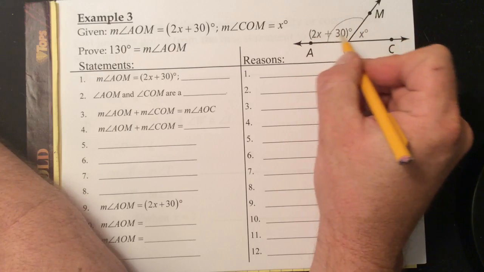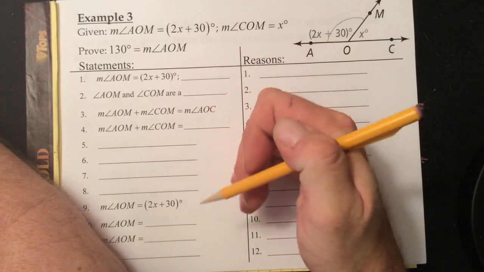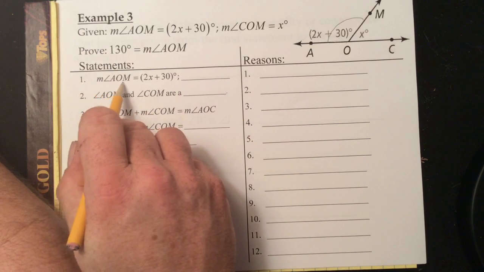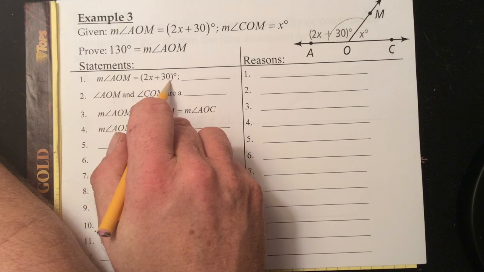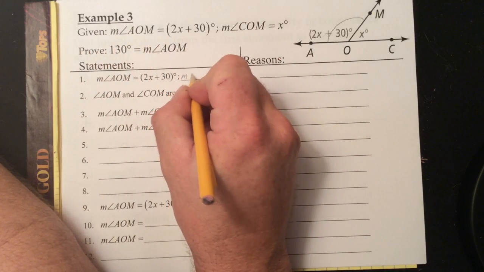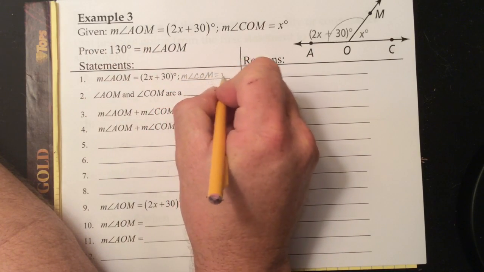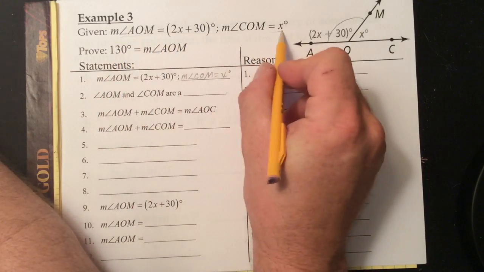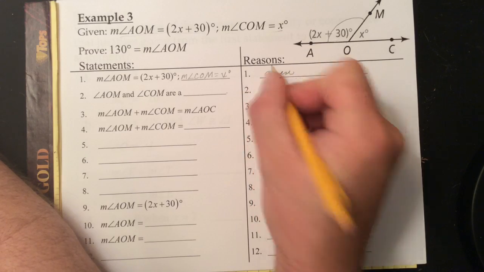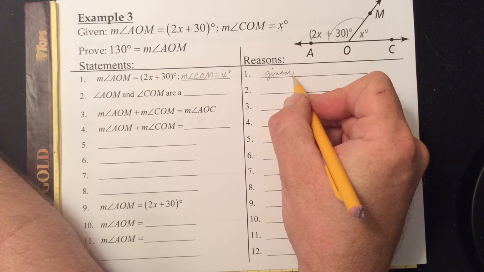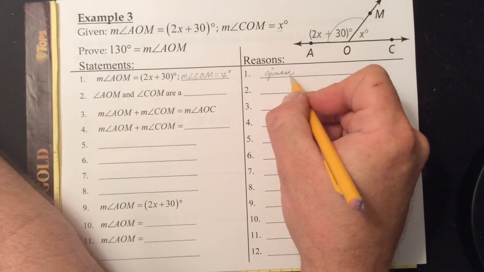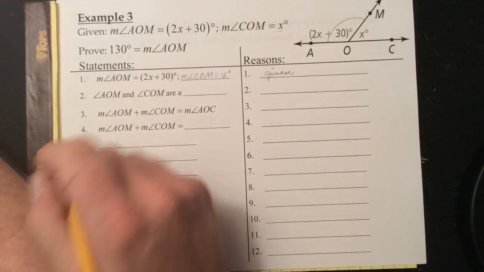All we know right now is it's 2x plus 30. But for every step we take, we have to come up with a reason. So here we begin. Number 1, the measure of angle AOM equals 2x plus 30, semicolon, and then the rest of the given. The measure of angle COM equals x degrees. In other words, everything that's in the given statement, and the reason is because it was given to us. By the way, given is the only exception to the rule of those 4 things that you choose reasons from, and it'll always be obvious where it comes from.